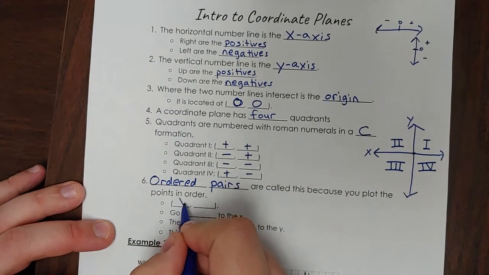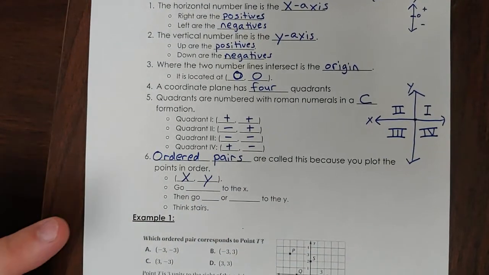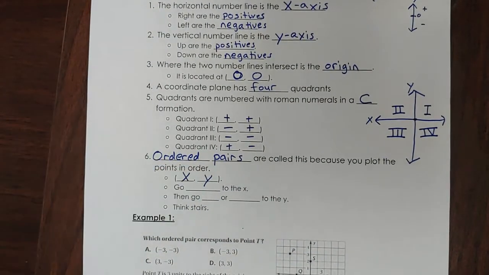So this is your X, and this is always your Y. If you are writing an ordered pair down and you get them mixed up, guess what? You're wrong. Even if you got the correct numbers, you're wrong, because the first one is always X and the second one is always Y.